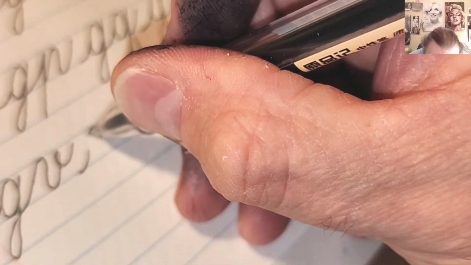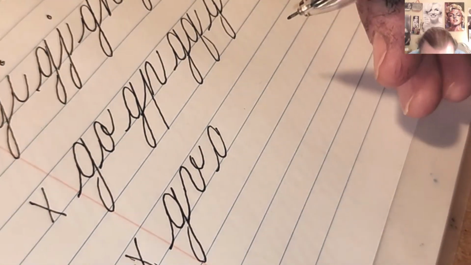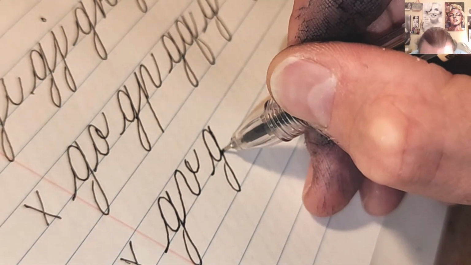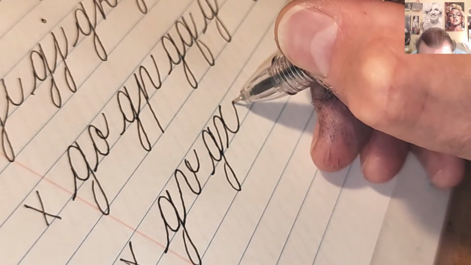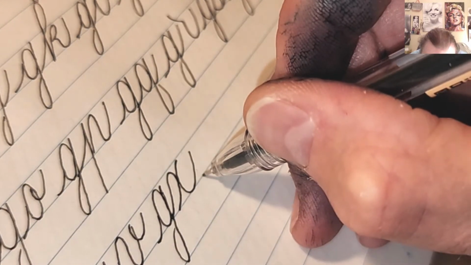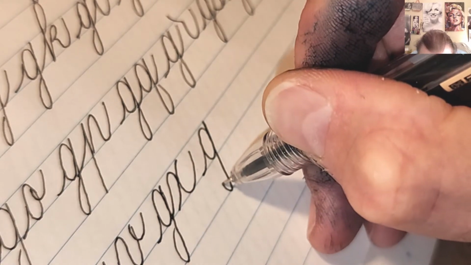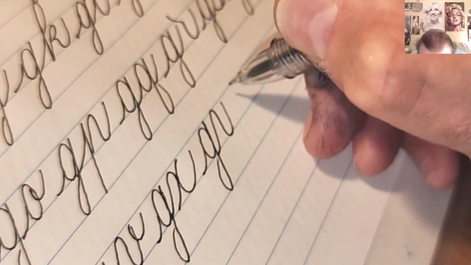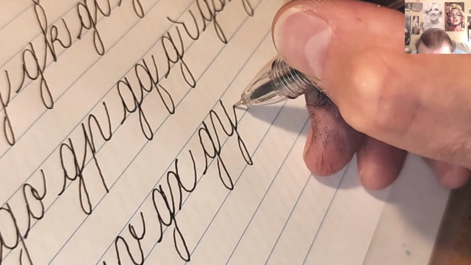Upstroke, oval, descending stem loop, upstroke into an X stroke, C stroke. Upstroke, oval, descending stem loop, upstroke into a compound curve, into a descending stem loop, into an upstroke.